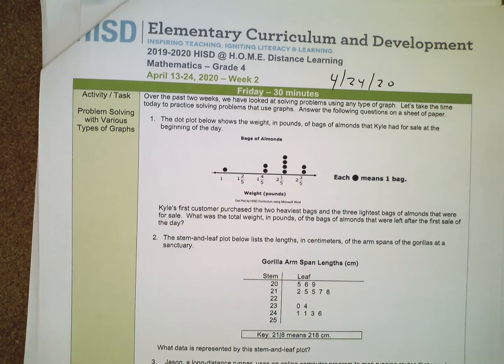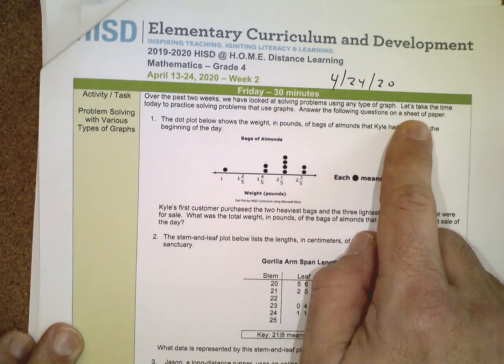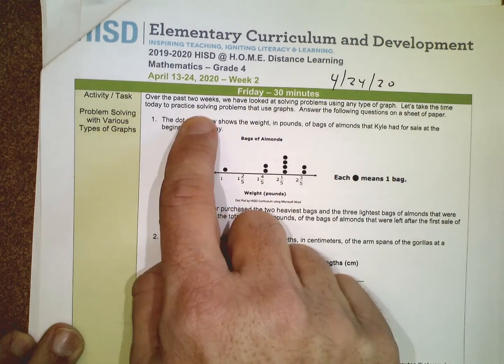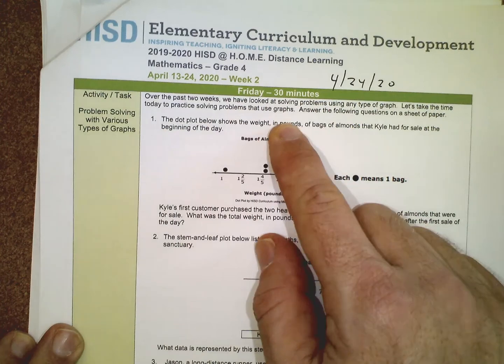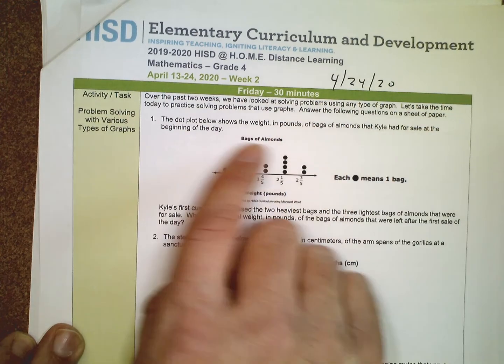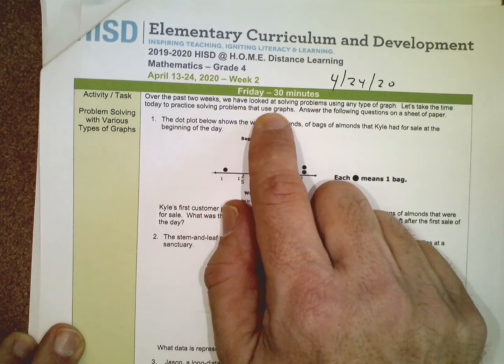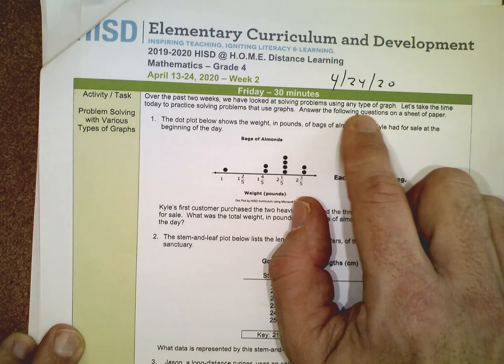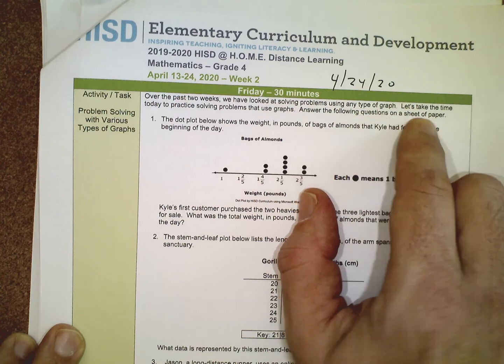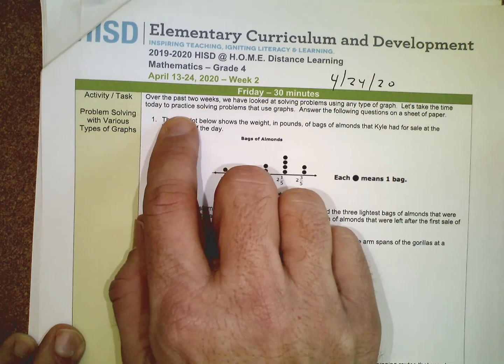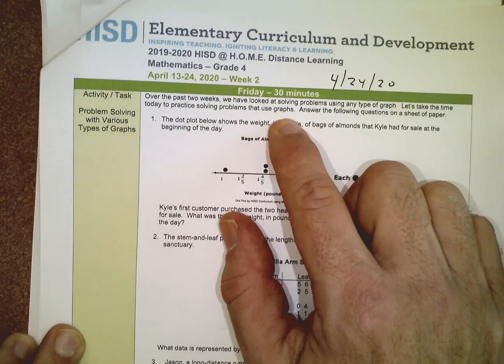Okay, it says, over the past 2 weeks, we've looked at problem solving using any type of graph. Let's take time today to practice solving problems that use graphs. Answer the following questions on a sheet of paper. Okay, sobre las últimas 2 semanas hemos visto resolver problemas utilizando cualquier tipo de diagrama. Ahora vamos a tomar el día para practicar resolver problemas que utilizan diagramas.